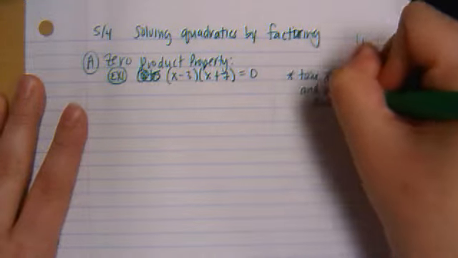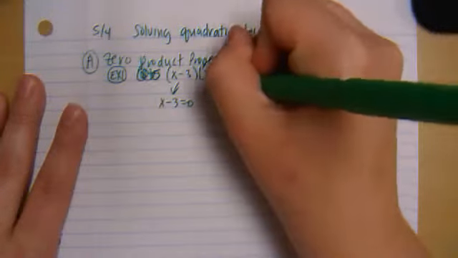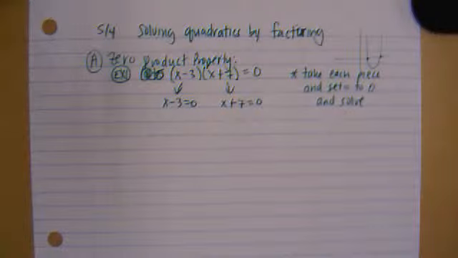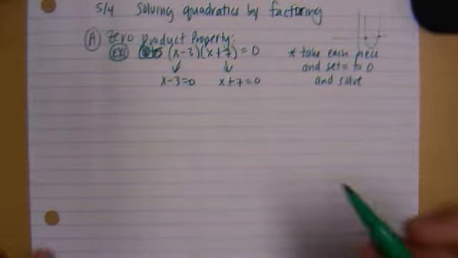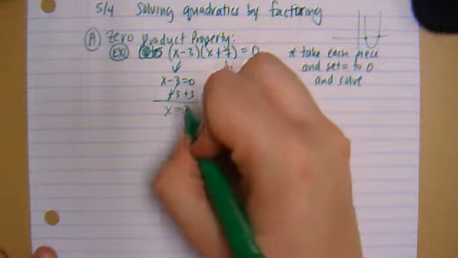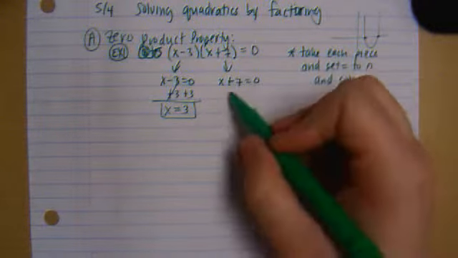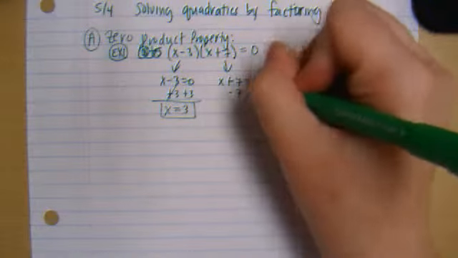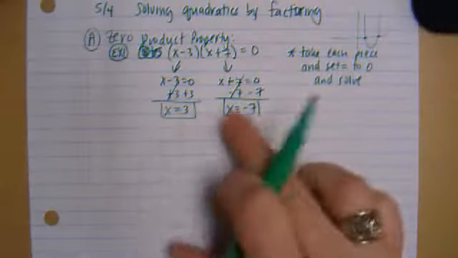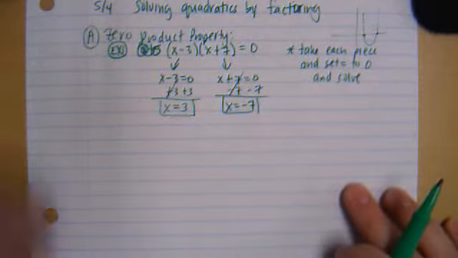And solve. So I'm going to take this piece, set it equal to 0, and this piece, set it equal to 0. Okay, now I want to solve, so I want to get x by itself. So to do that, I need to add 3 here. So x equals 3. In this case, I don't have to go any further because I have x by itself. And then to get rid of the 7, I'm going to subtract 7 from both sides. So in this case, I have x equals negative 7. So these would be your 2 points where your graph, your parabola, crosses the x-axis.